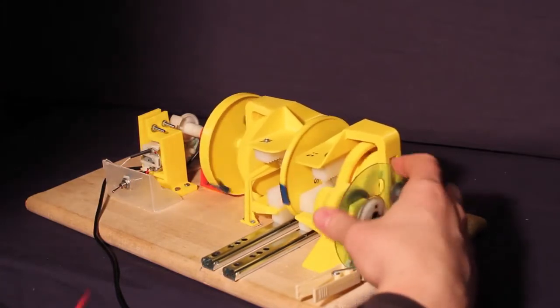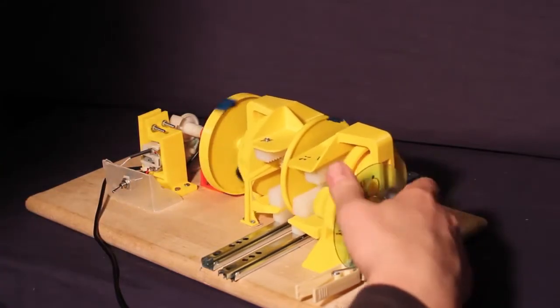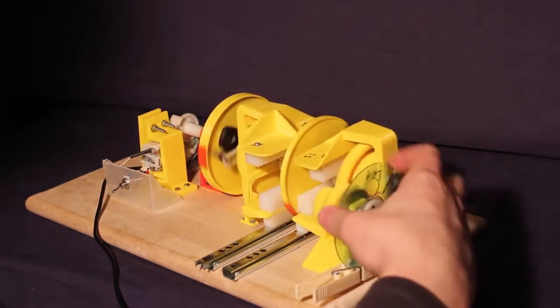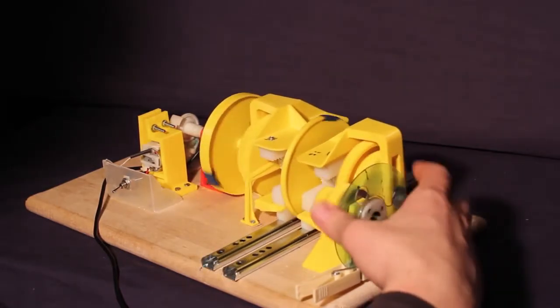The rate of rotation of the output demonstration disc is gently increased proportionally to the crank arm increase.